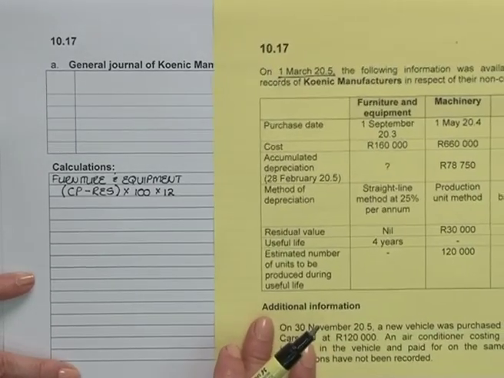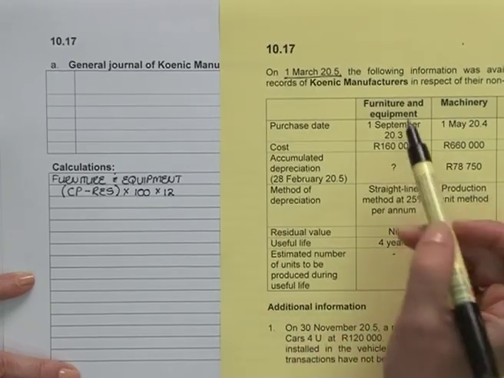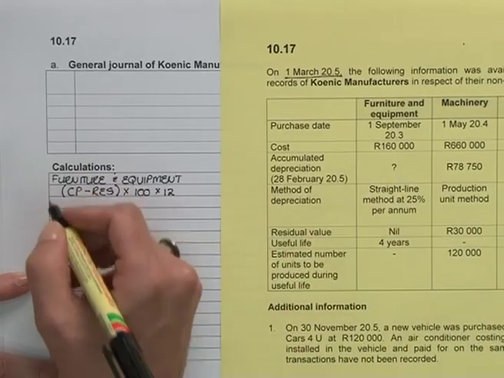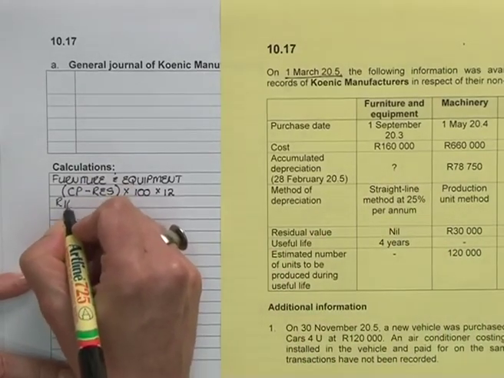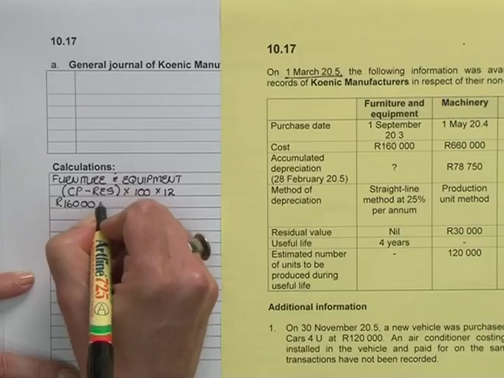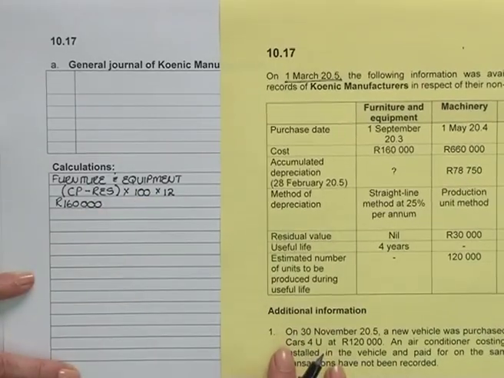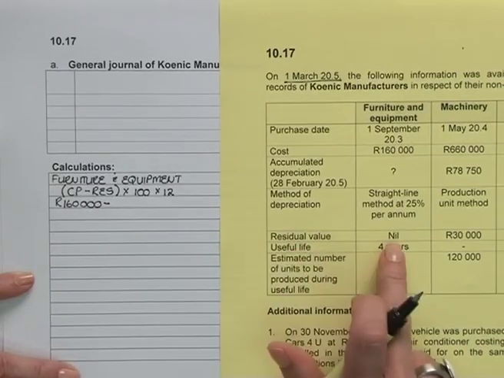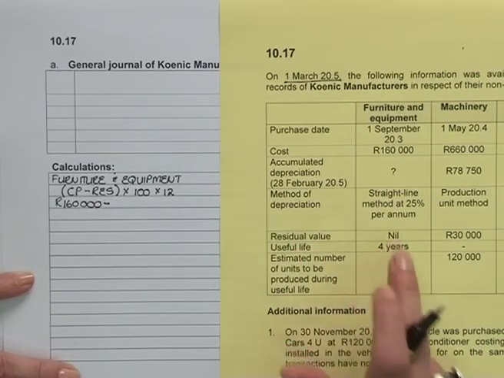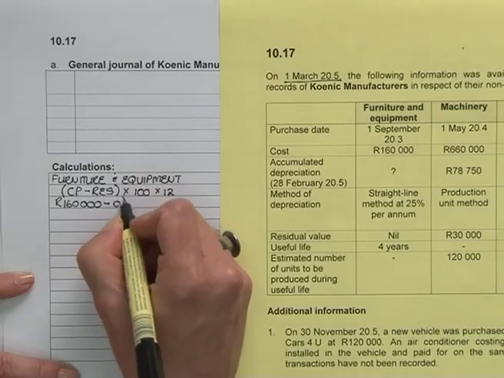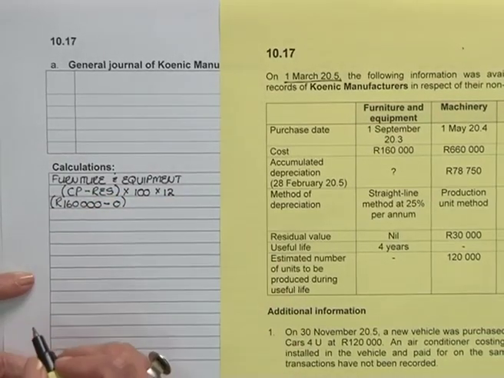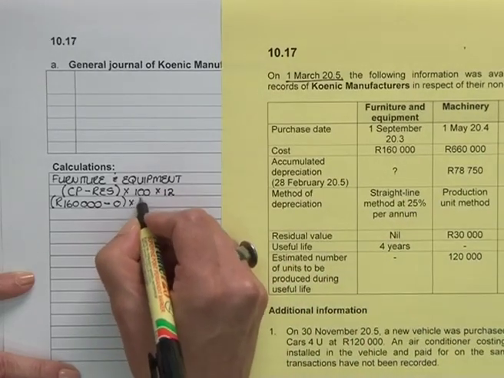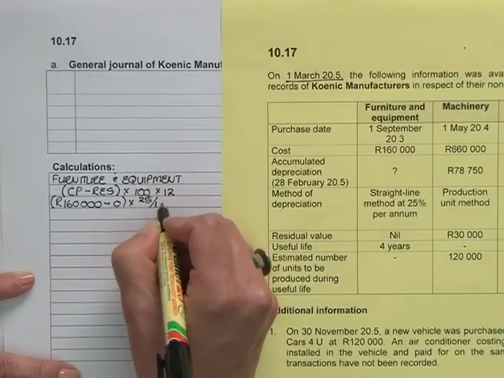Now if we can look at the information for furniture and equipment, the cost of the furniture and equipment was 160,000 Rand. So I can include the 160,000 Rand for my cost price. Deduct residual value for furniture and equipment was not applicable. So there's no deduction for the residual value. Then I multiply it with the percentage provided times 25 over 100.